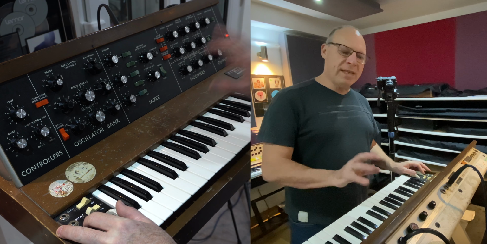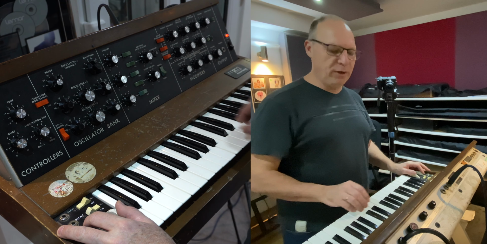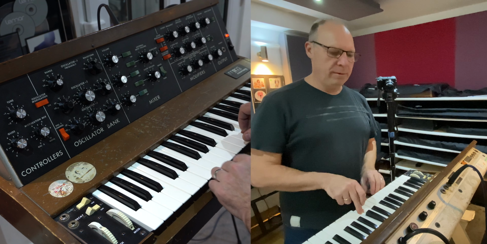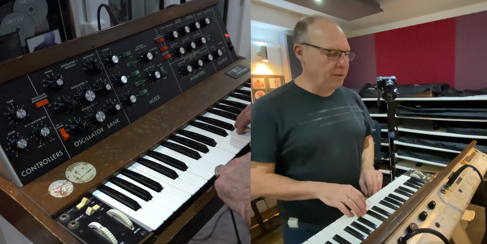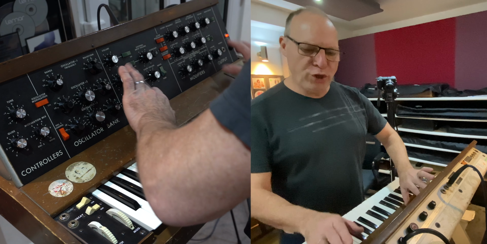A lot of people say there's a lot of problems with the tuning, so let's have a look at the tuning first. Yeah, it doesn't sound very good, does it? So here we go. First thing is to tune.